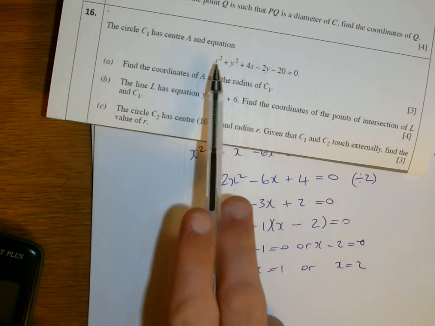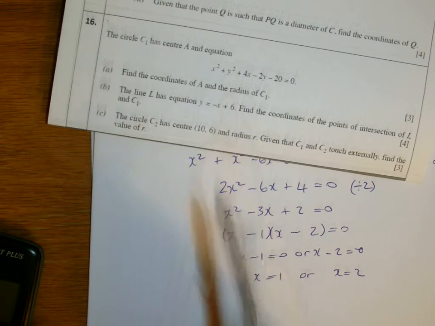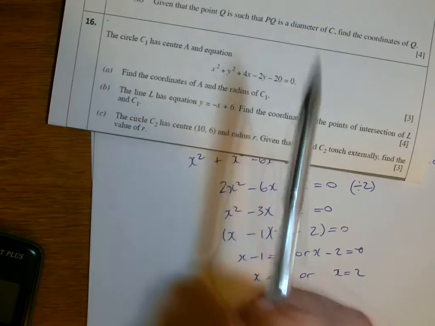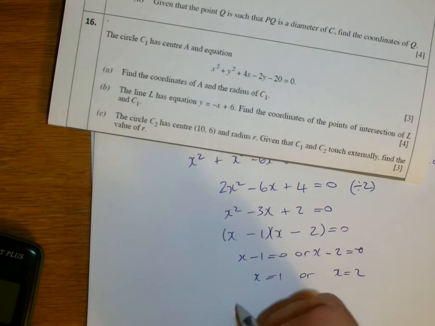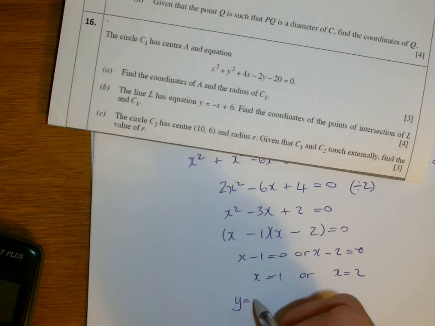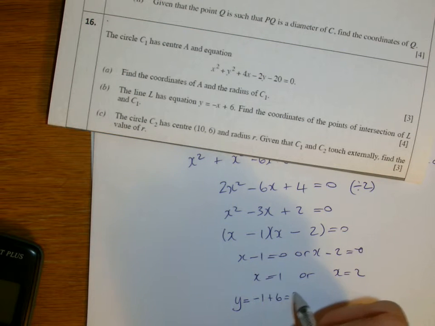You don't want to be putting x is 1 in here because you'll end up with a quadratic in y, and it's a lot of work. Put it in the line. So when x is 1, you have minus 1 plus 6, which equals 5. So that's one coordinate, 1, 5.